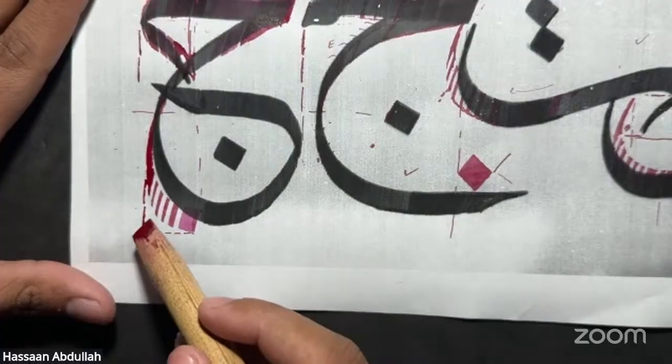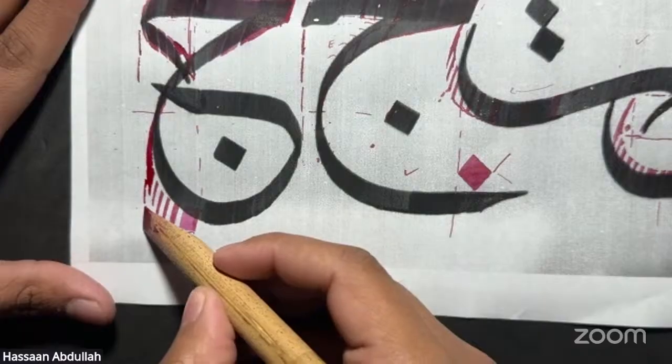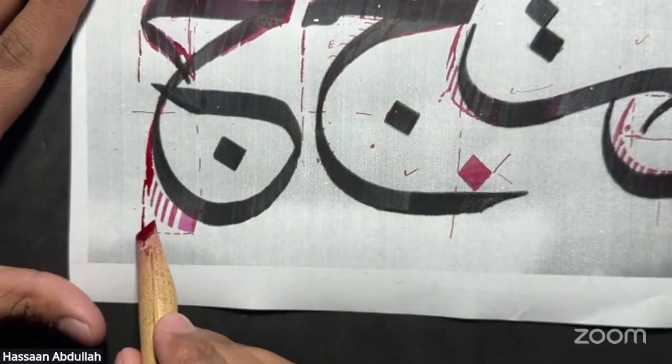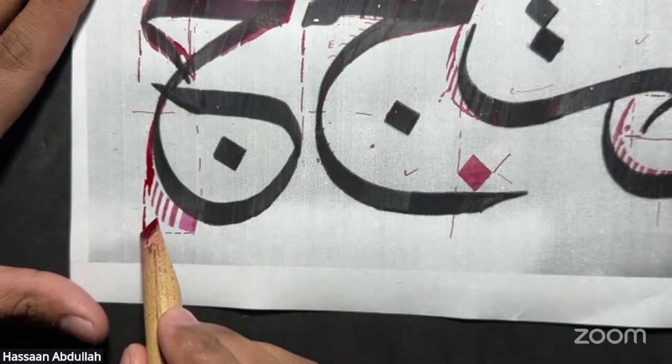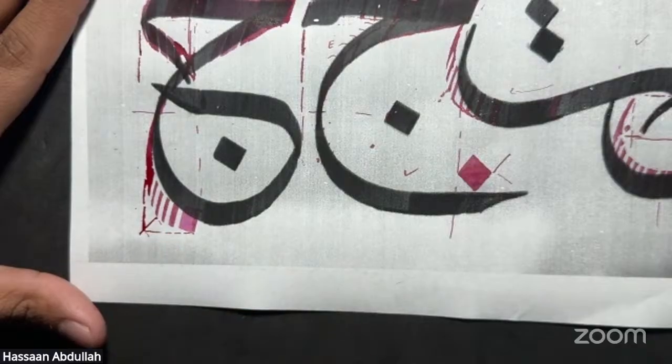Almost, to cut like this, and here like a two-third cut.